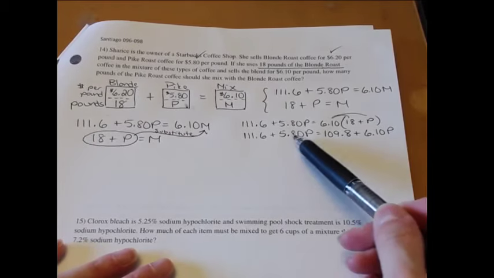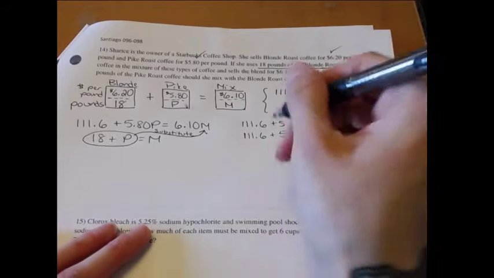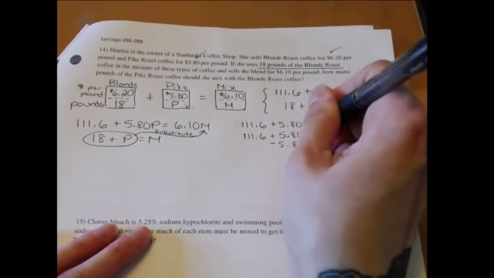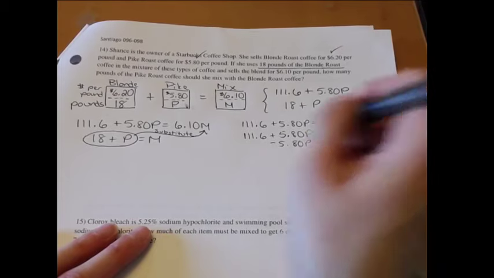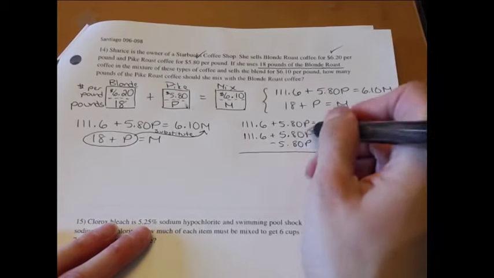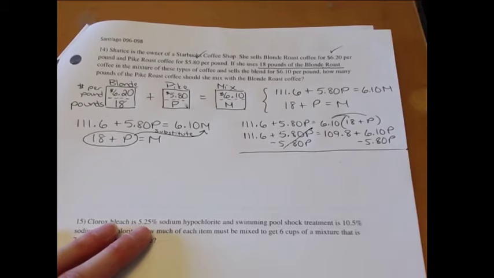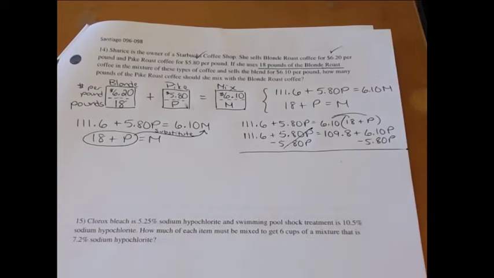I'm going to bring the 580p over. I always like working with the variables first, and I urge you guys to do the same. Dealing with the variables first is a great way of identifying if you end up having a solution or if you end up with a result of infinite number of solutions or no solution.